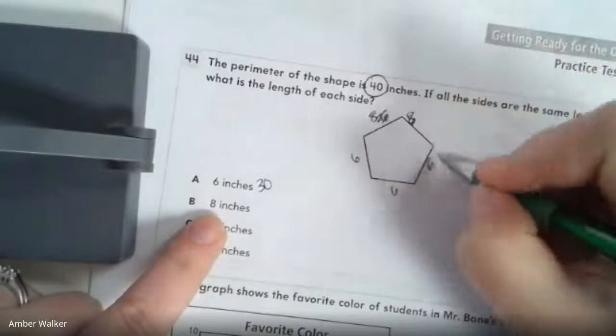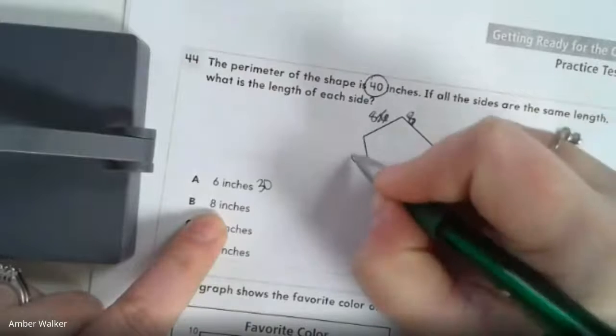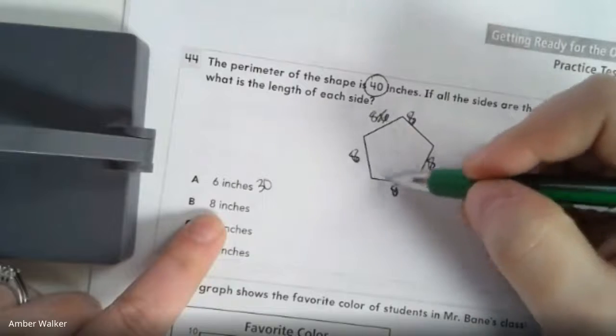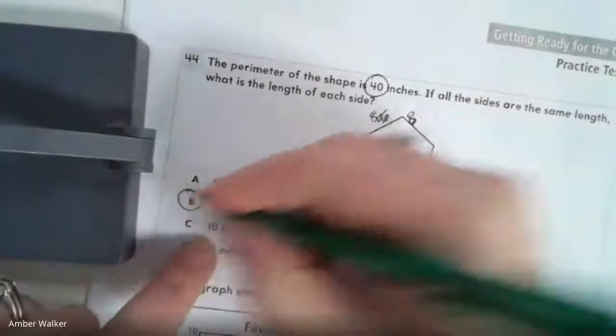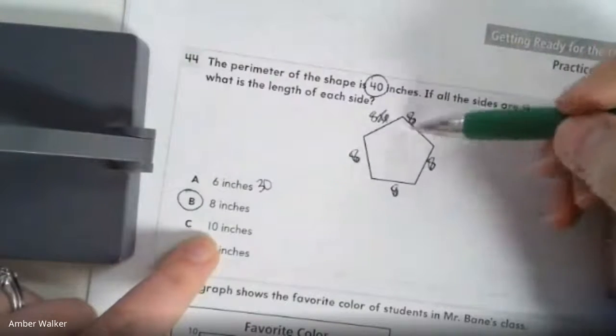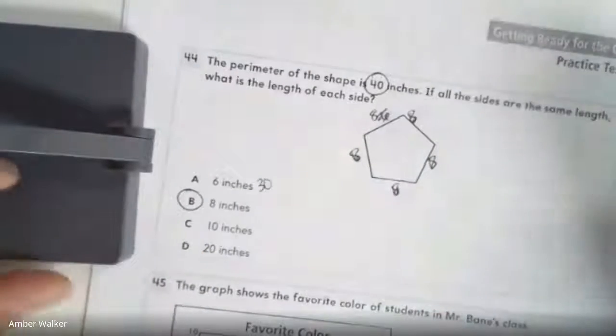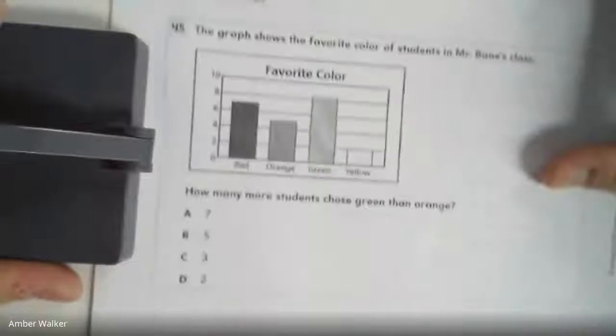8 plus 8 plus 8 plus 8 plus 8. 8, 16, 24, 32, 40. I think we've got our answer. Let's try 10. 10, 20, 30, 40, 50. Too big. And if 10's too big, then we know 20 is too big.